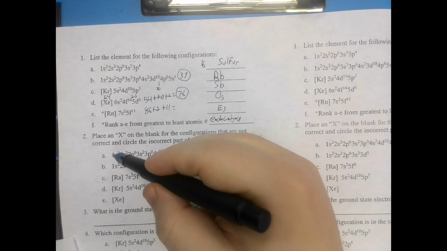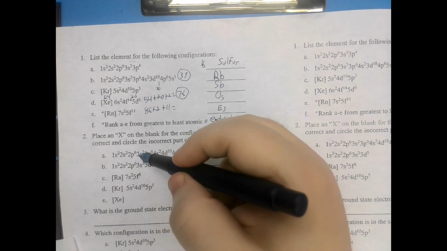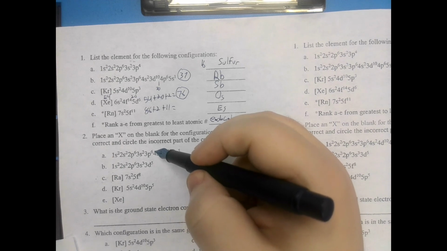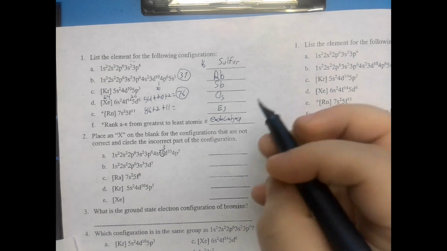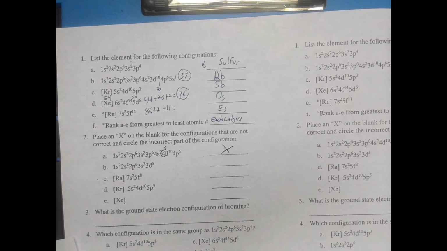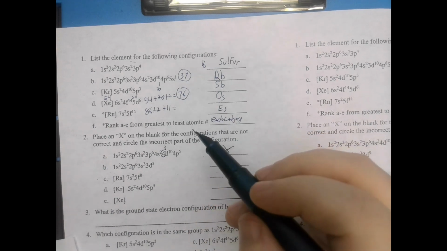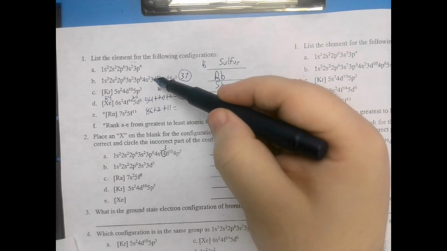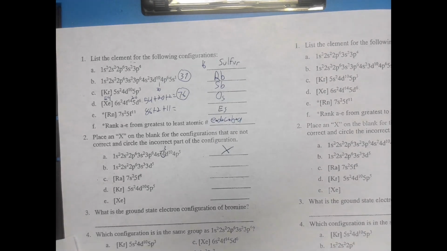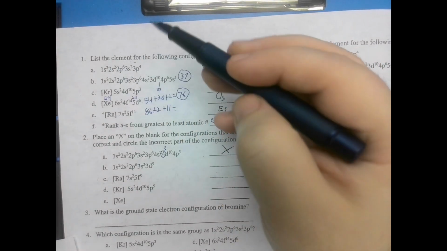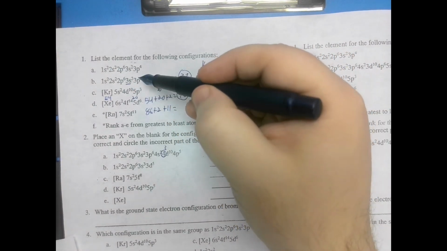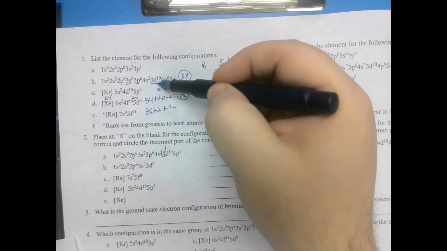So, looking at the order, we should go 1s, 2s, 2p, 3s, 3p, 4s, and 3d. This should be a 3. You can see it right here. After 4s comes 3d. Another way of guaranteeing this is right, let's look at all the 3s. So here's a 3, here's a 3, and here's a 3.